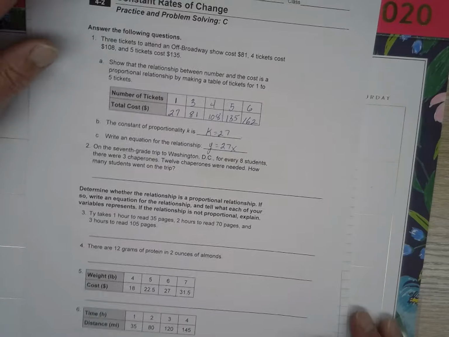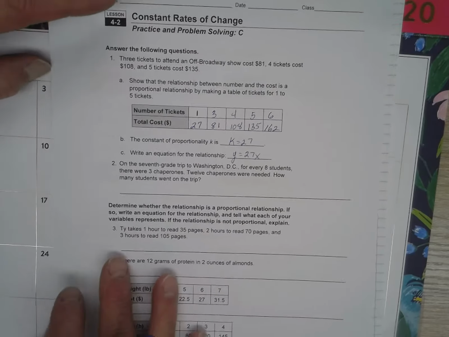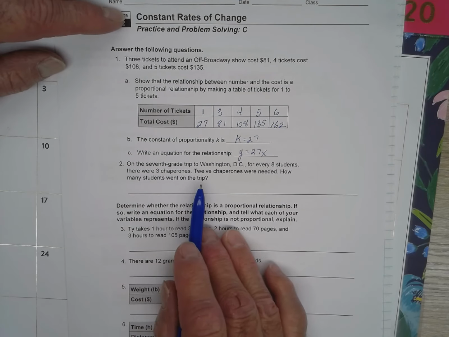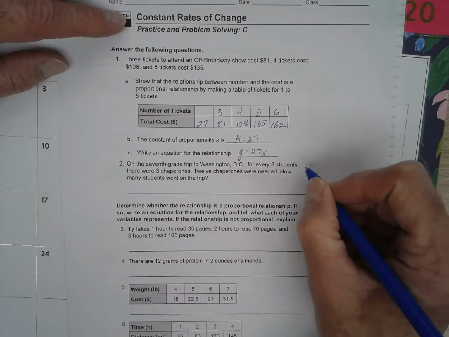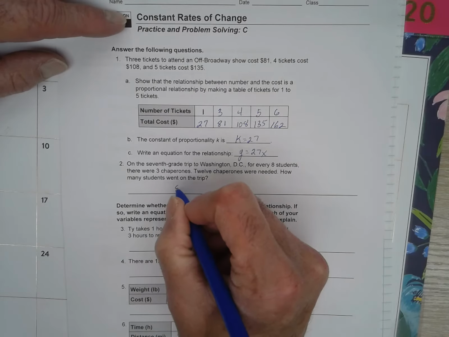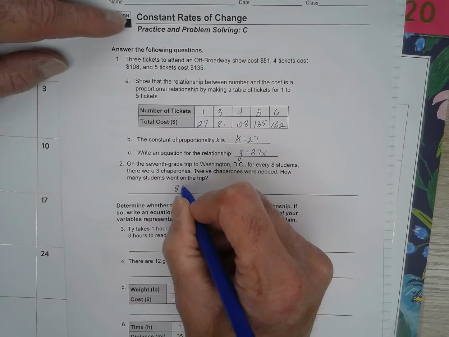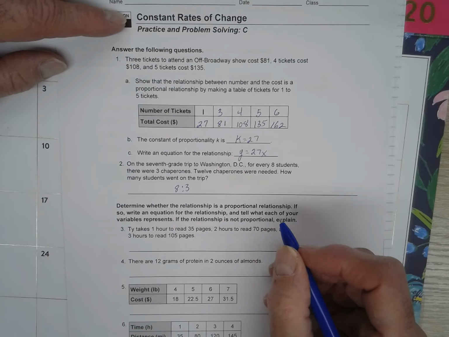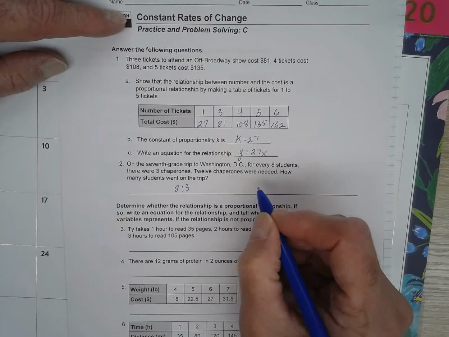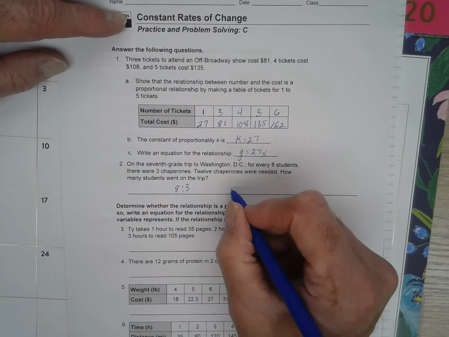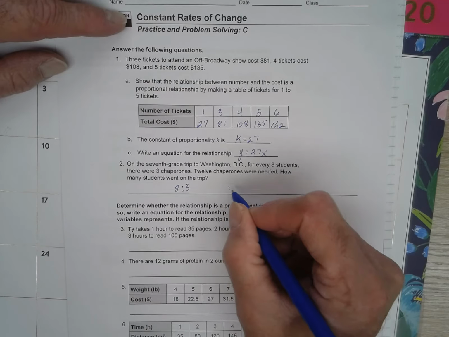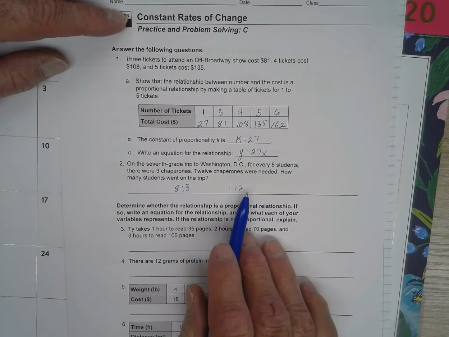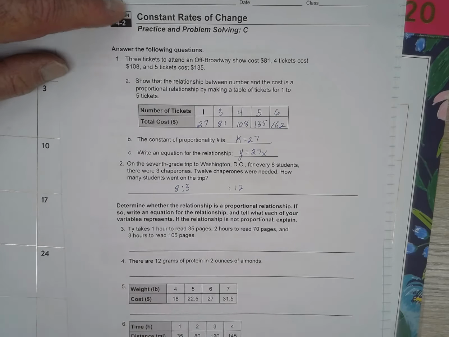Number 2. On the 7th grade trip to Washington, D.C., for every 8 students, there were 3 chaperones. So, 8 students to 3 chaperones. 12 chaperones were needed. How many students went on the trip? Well, for every 8 students, they need 3 chaperones.